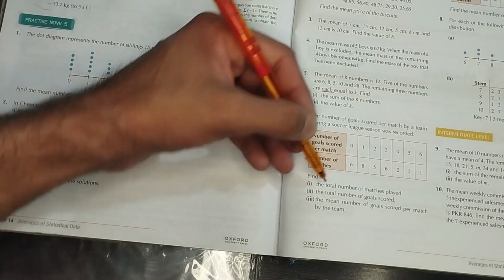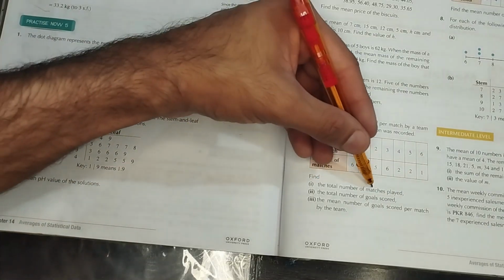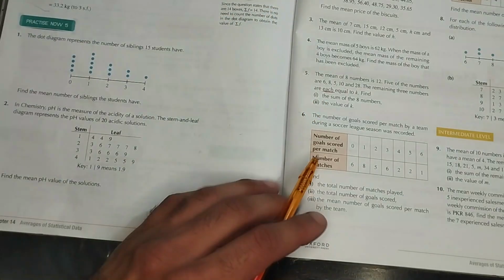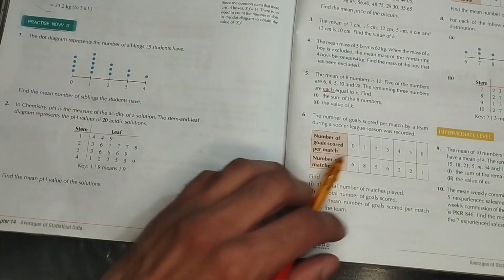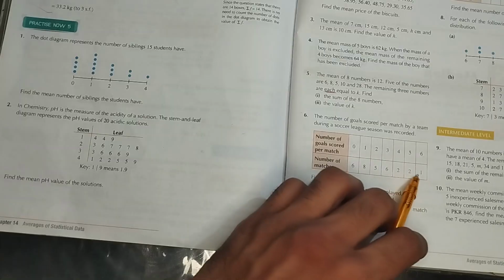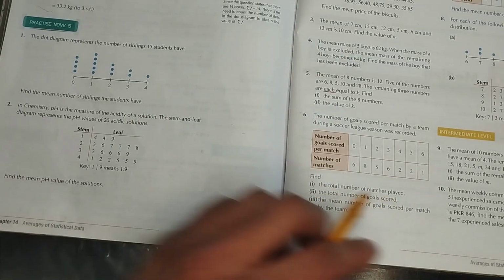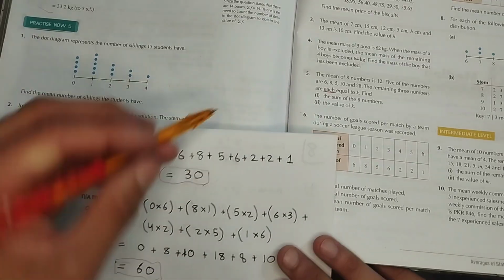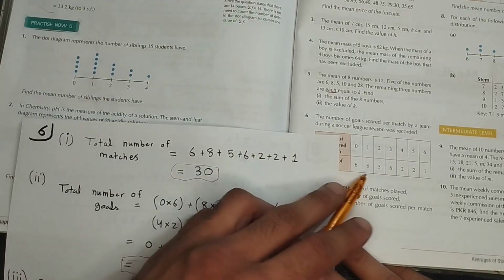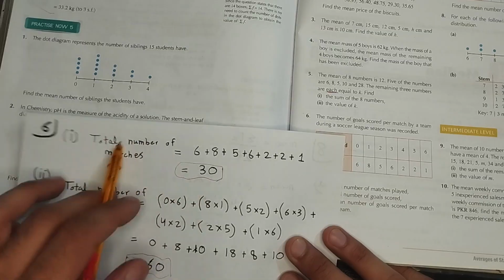First question is, find the total number of matches they played. The number of matches are written on the bottom row. So just add all these numbers together, and you will find the total number of matches that they played. Simple like that. I just did it here. We have 6, we have 8. Add them all together, you will get 30. That's the total number of matches.